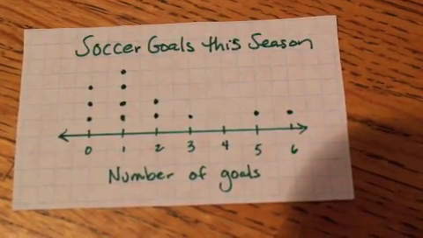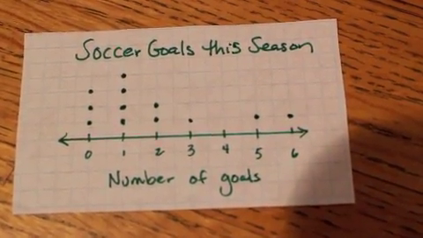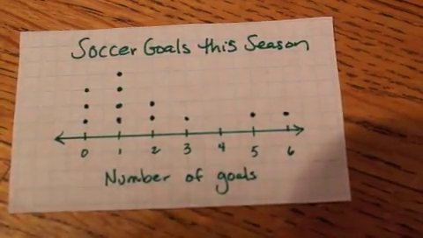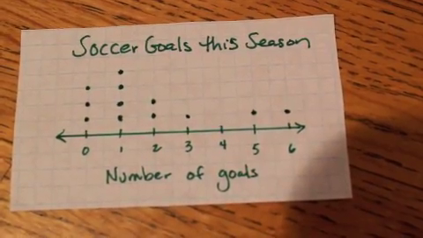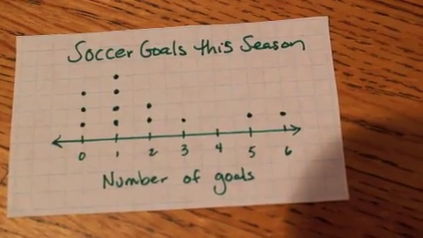4 games in which we scored 1 goal. We scored 2 goals twice. 1 score was 3 goals. We haven't had a soccer game that had 4 goals total, but 1 with 5 and 1 with 6.